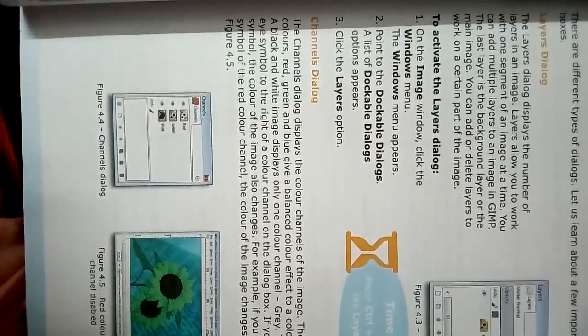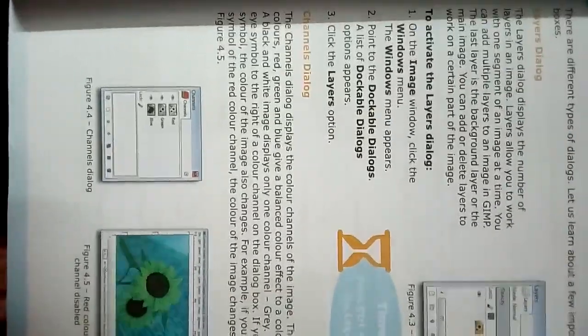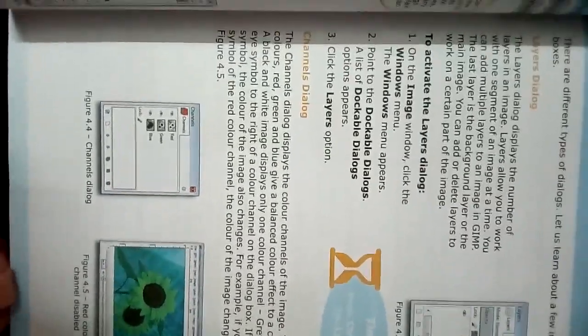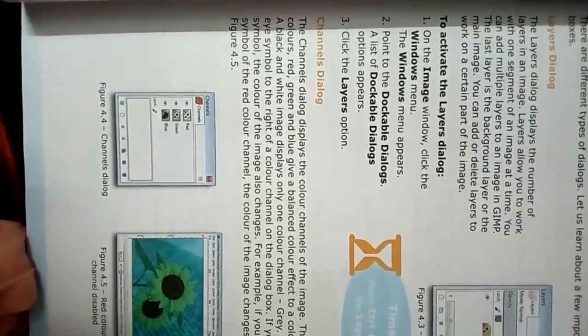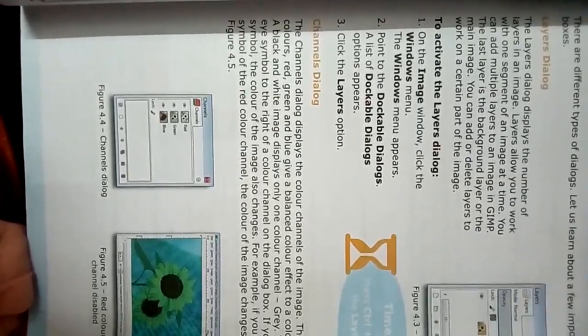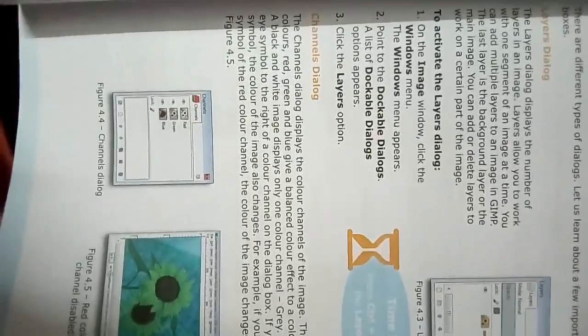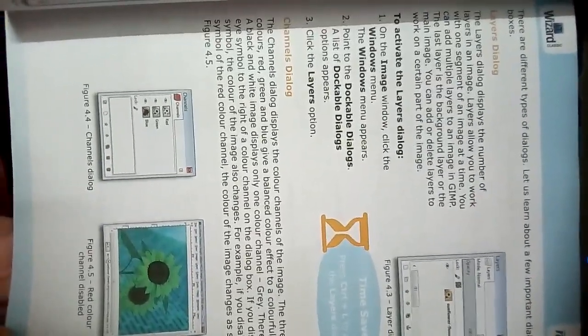There you have to click the eye symbol of the one you want. Suppose you want to change it to red, then you click on the eye symbol beside red. If you want to change it into blue, then you click on the eye symbol beside blue. So this is the way you can work with layers and channels.